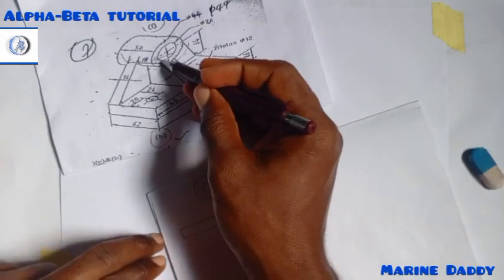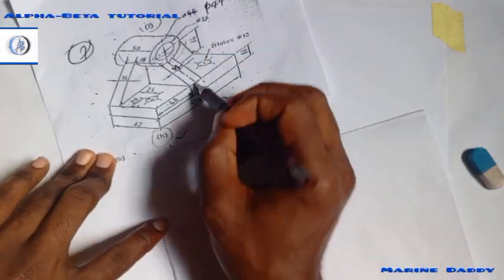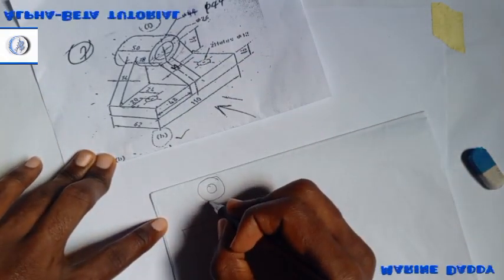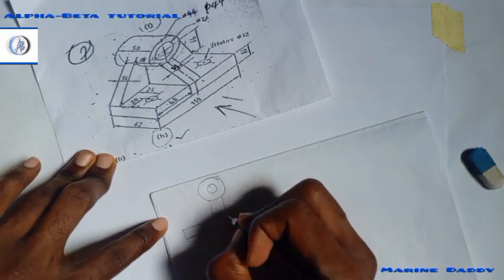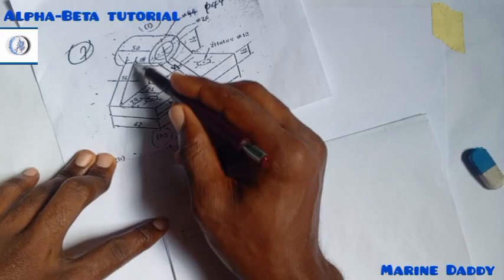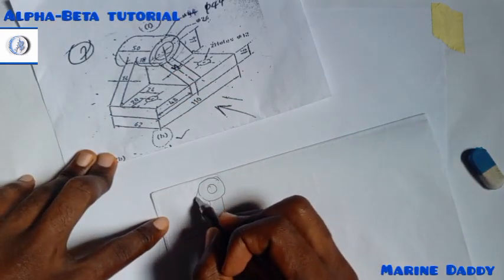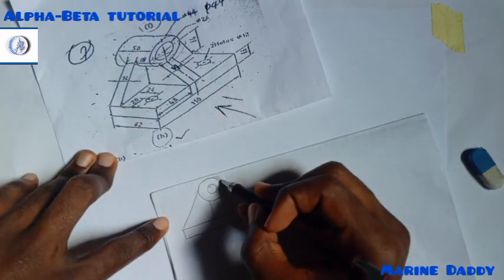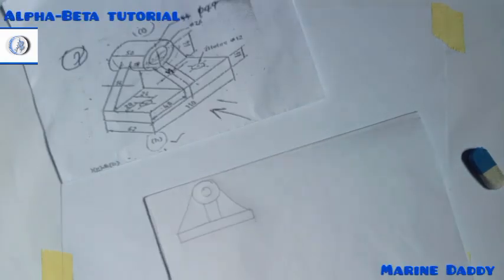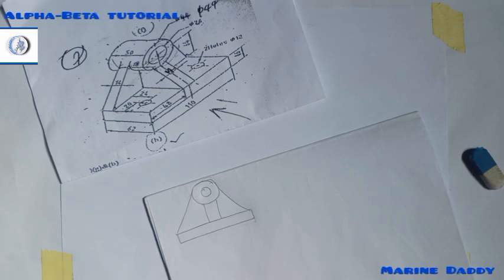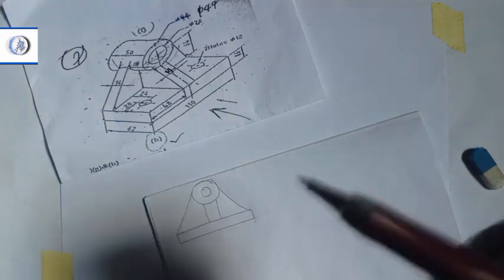Now from this part of the diagram to this place, it has its position, but it looks like this. Then this going like this to this place, this going like this to this side. Once I'm done with this, the next thing I have to take care of is the hidden details.